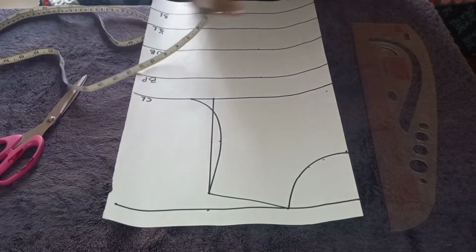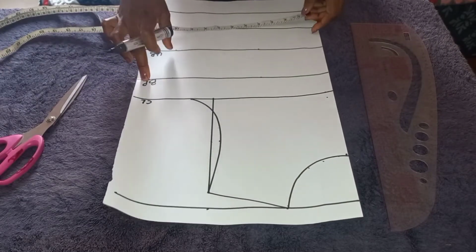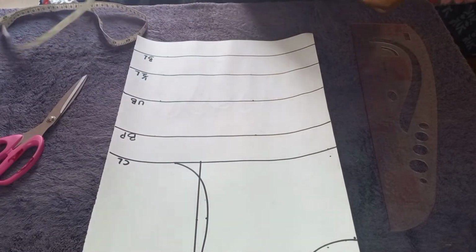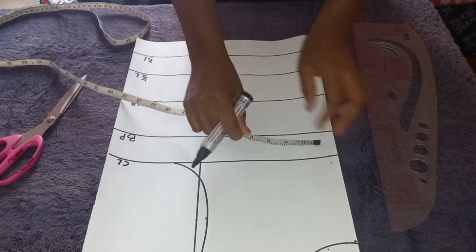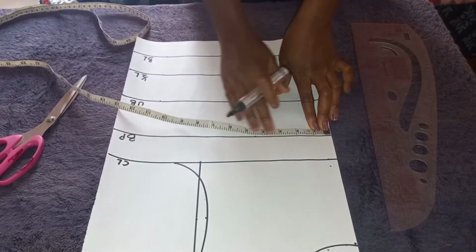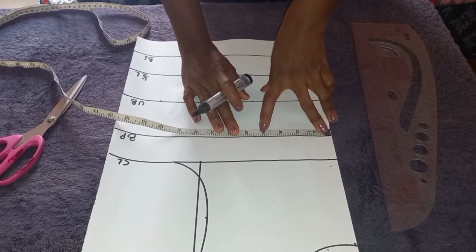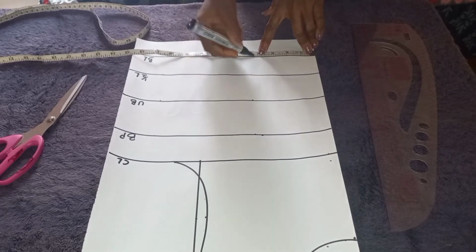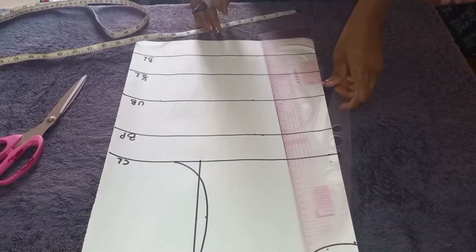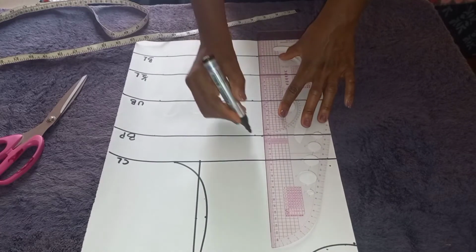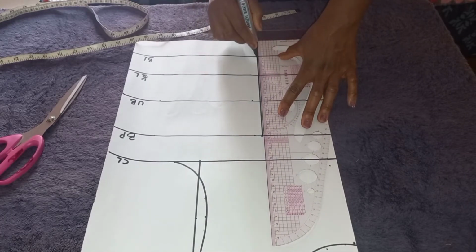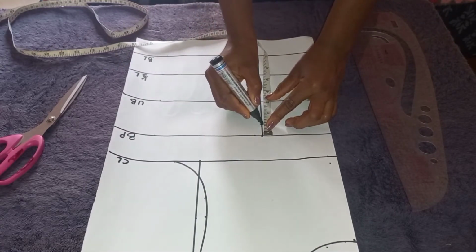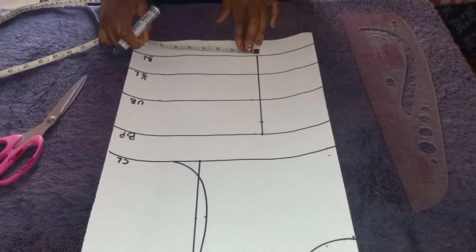See how easy that is. So that is that. Next, we're going to get our dart. In order for us to achieve our dart, we have to take the distance from nipple to nipple and divide it by 2. Mine is 7.5 divided by 2 plus half an inch for joining. So I'm inputting 4 inches. That's my nipple to nipple measurement divided by 2 plus half an inch.